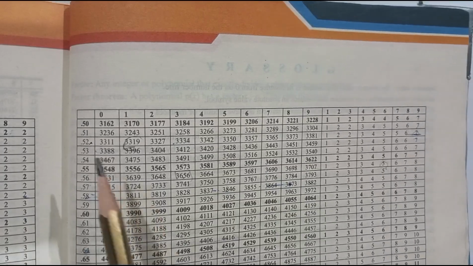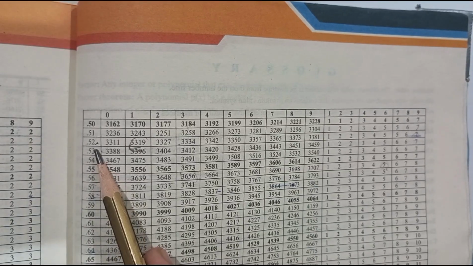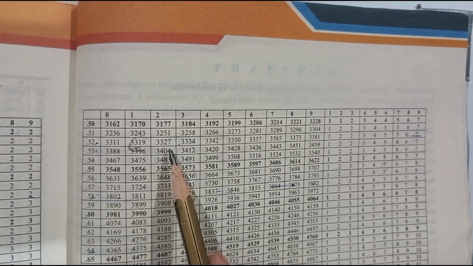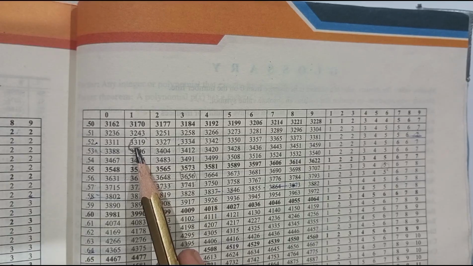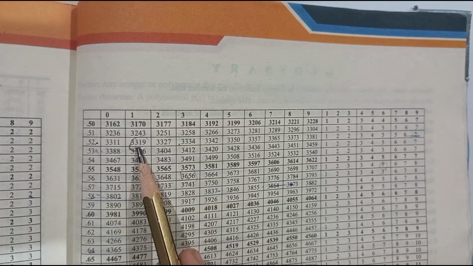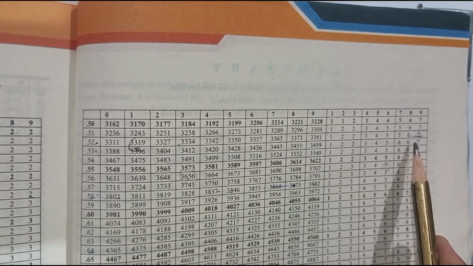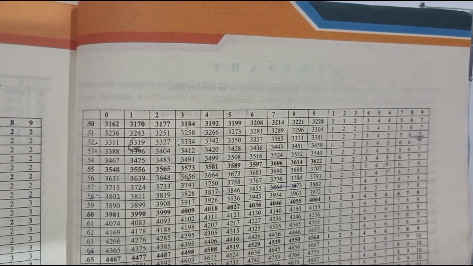So in antilog table the value of 0.52 in left 1 column is 3319, and adding the value of right column 9 is 7.